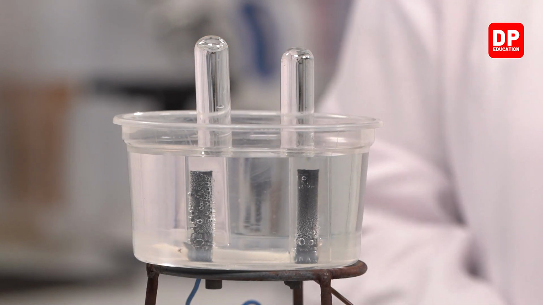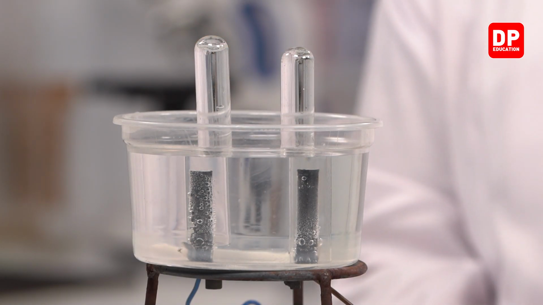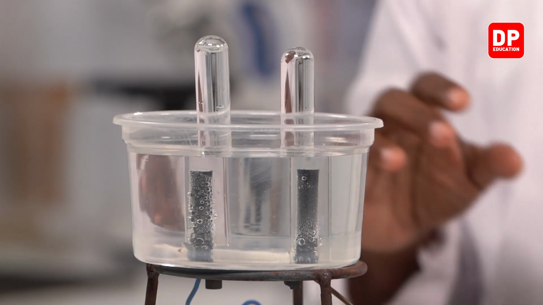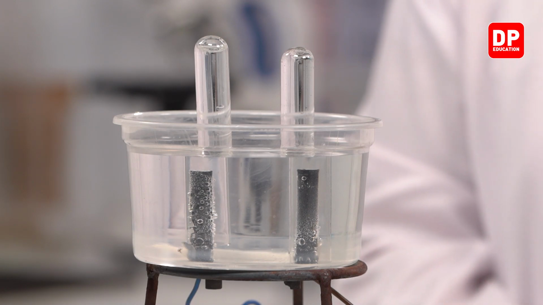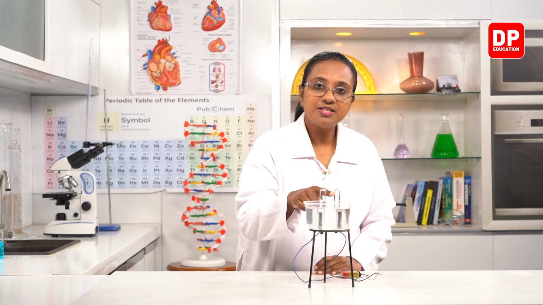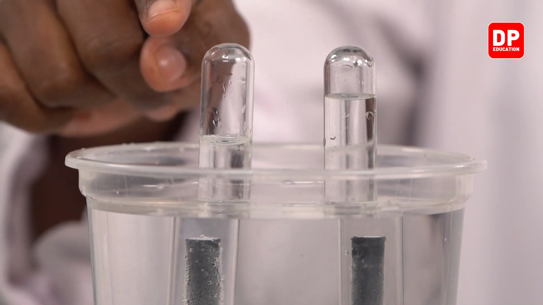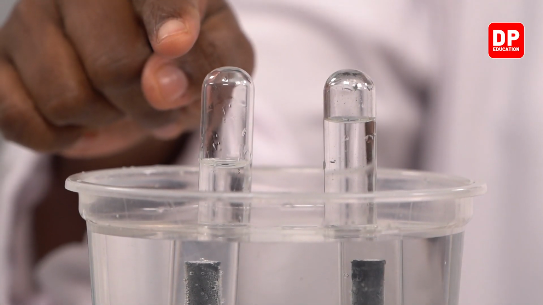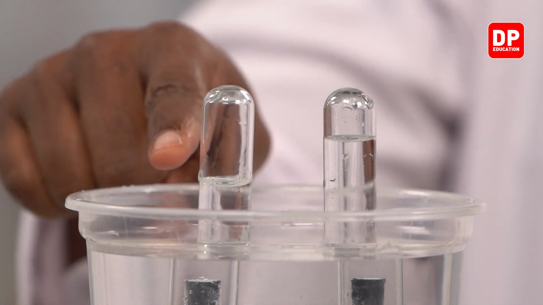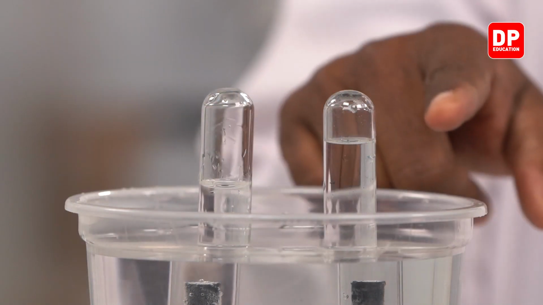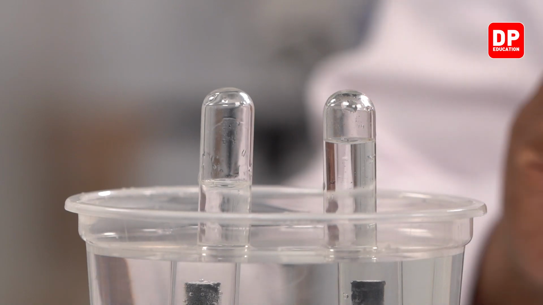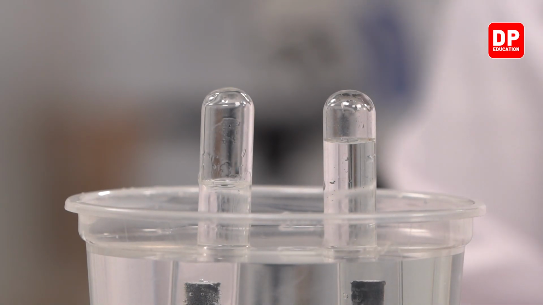So in both you can still see the gas bubbles coming up. We will have to wait and see whether equal volumes of gas are collected or not. Okay, so now can you all see students, after some time, near the negative electrode, that is the cathode, you can see more volume of gas has been collected, whereas near the positive electrode, that is the anode, there is less gas collected.